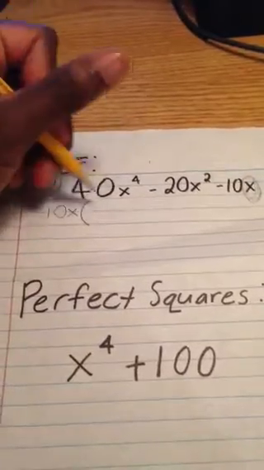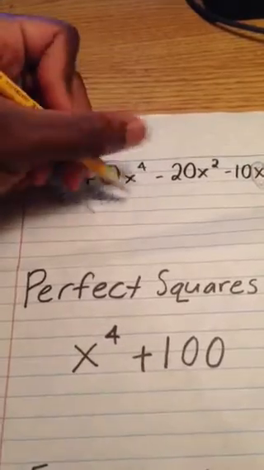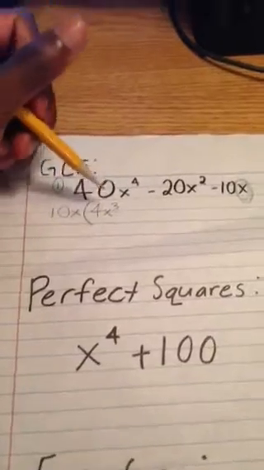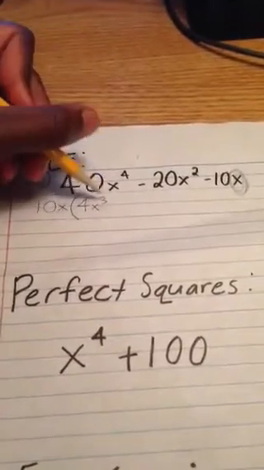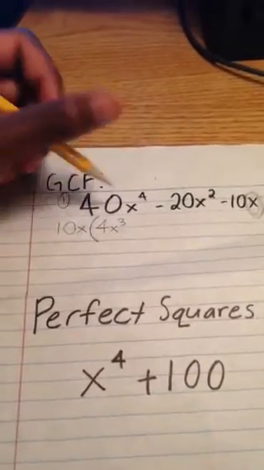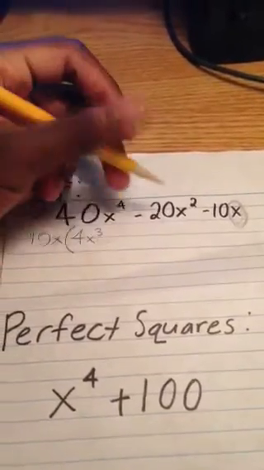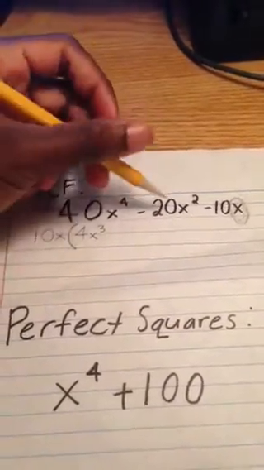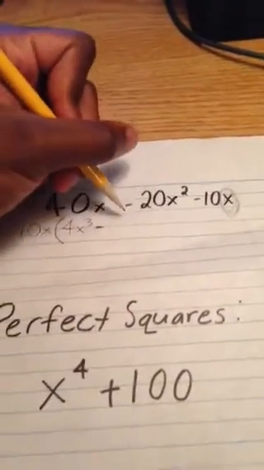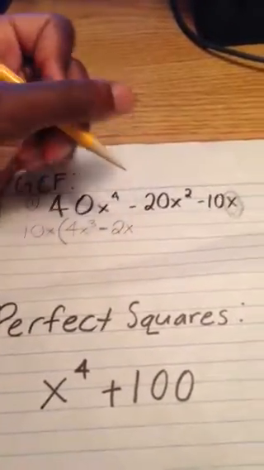This is a positive number, so you should get 4x to the third, because if you were to solve this, you would get 40x, and then you do 3 plus another x, and that would be x to the fourth. So that's how you get 40x to the fourth. And then you'd have to take 10 out of negative 20, so you'd get negative 2, and it's just x.